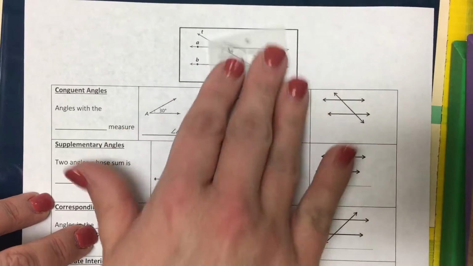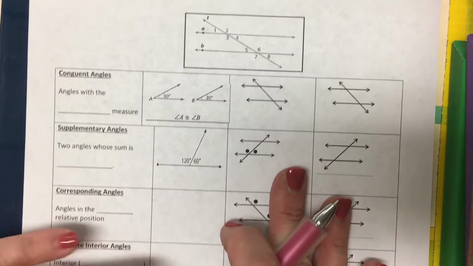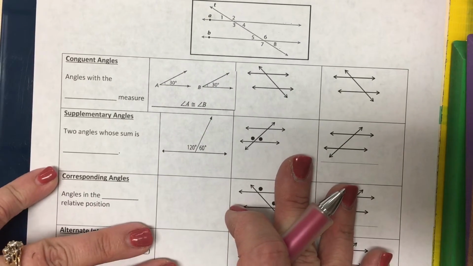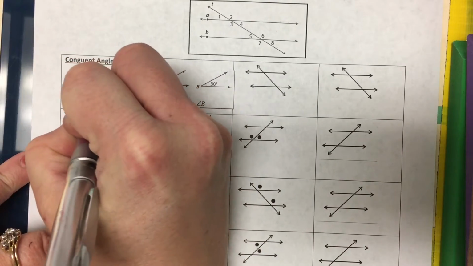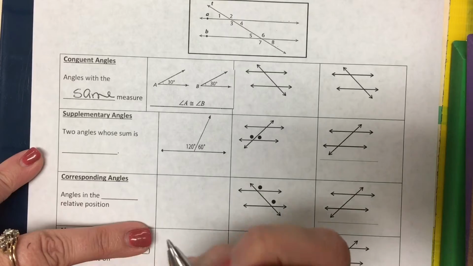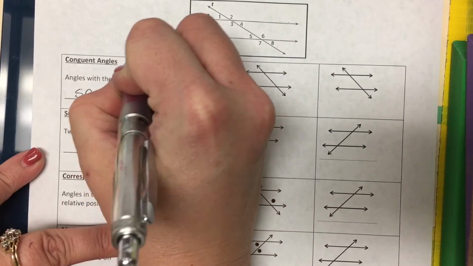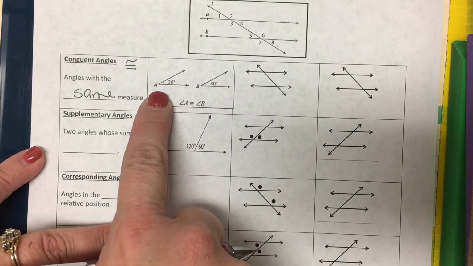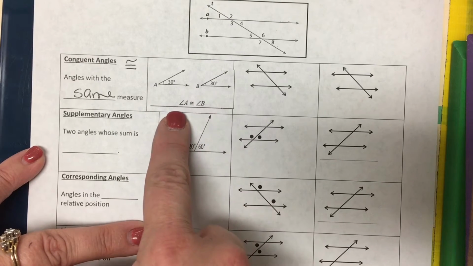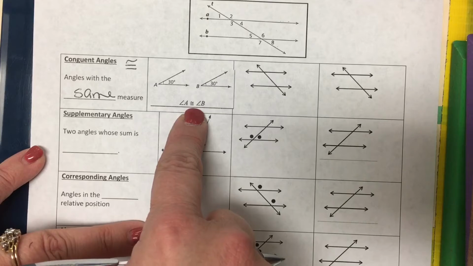Okay, so we start off with congruent. Congruent angles are angles with the same measurement. All right. And our congruent symbol is the equal sign with the squiggle. So we have angle A is 30 degrees and angle B is 30 degrees. So angle A and angle B are congruent.